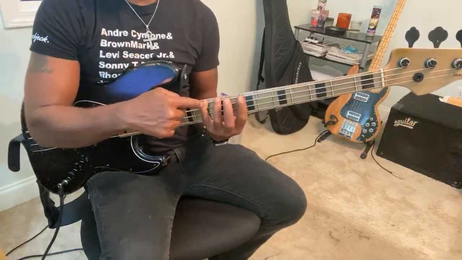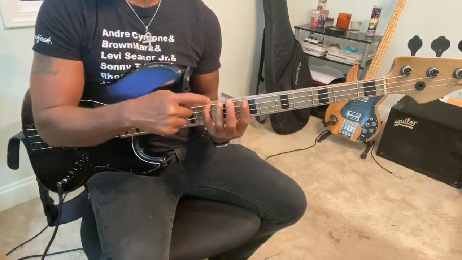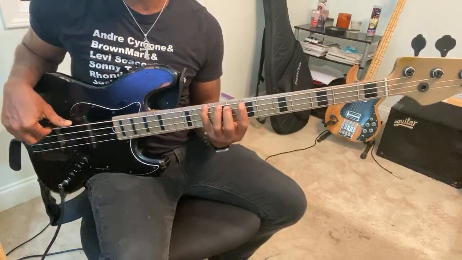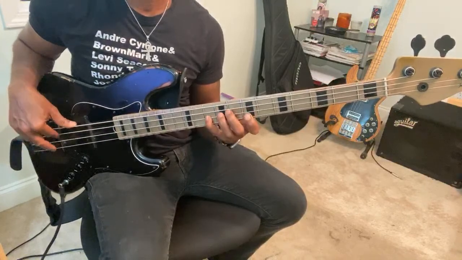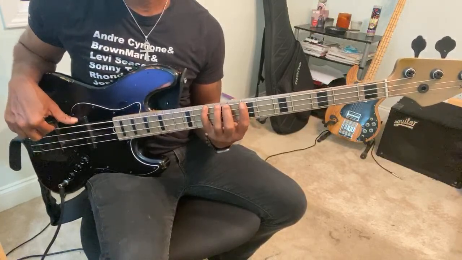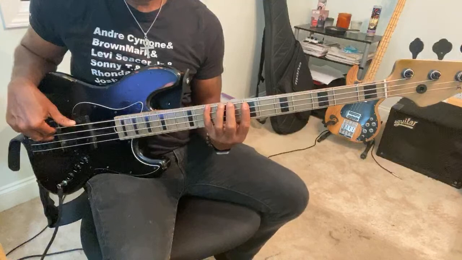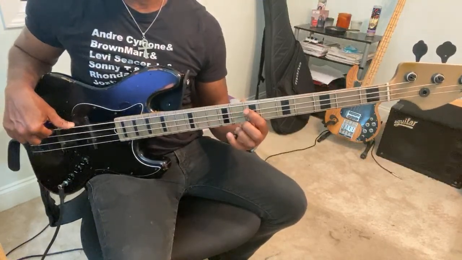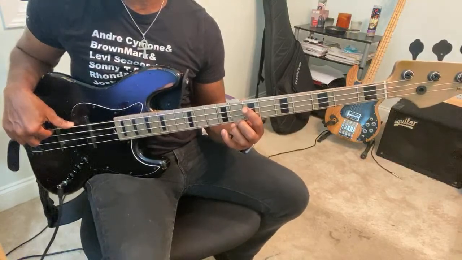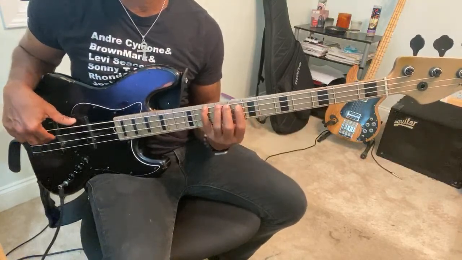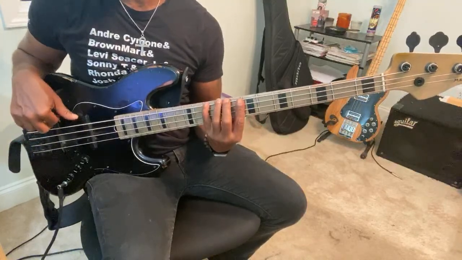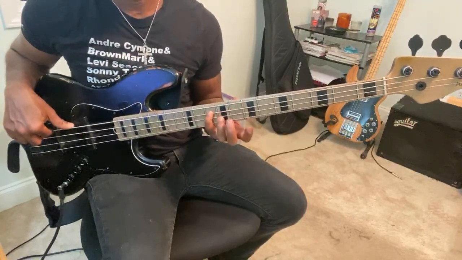So I'll look at this note as the root of that mode. Okay? So the interval between this note and that note is a major second. The interval between this note and that note is a minor third. The interval between this note and that note.